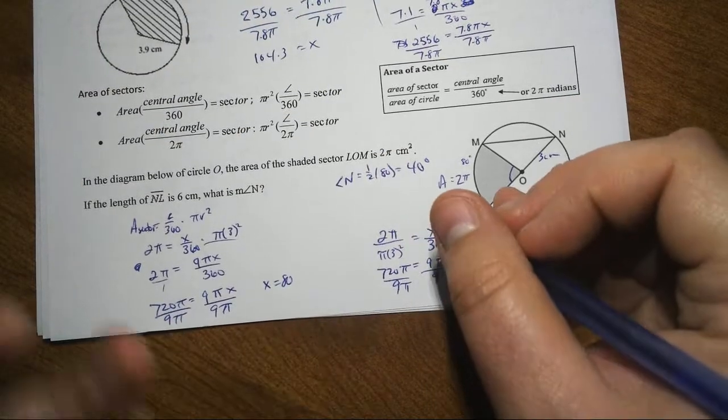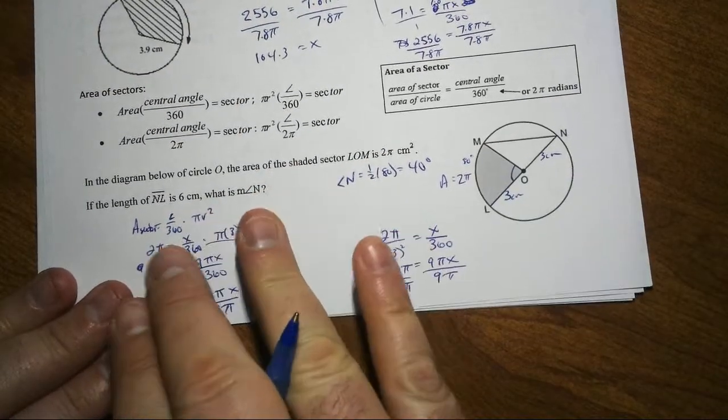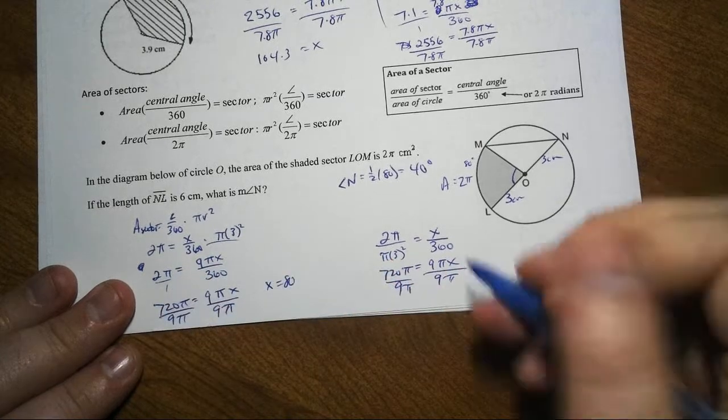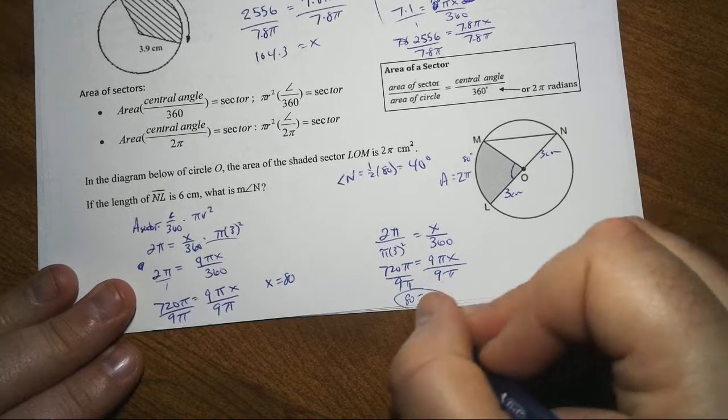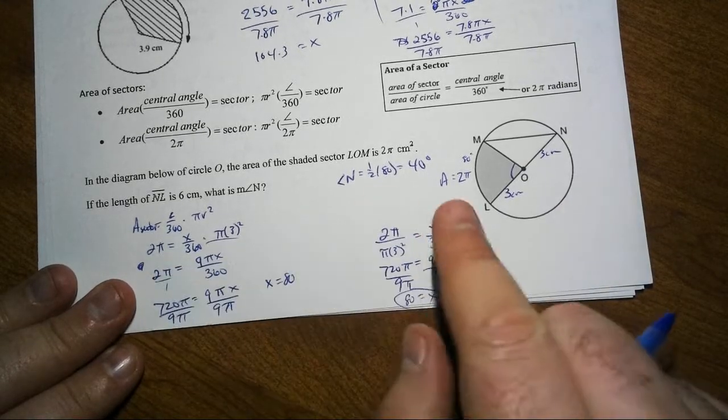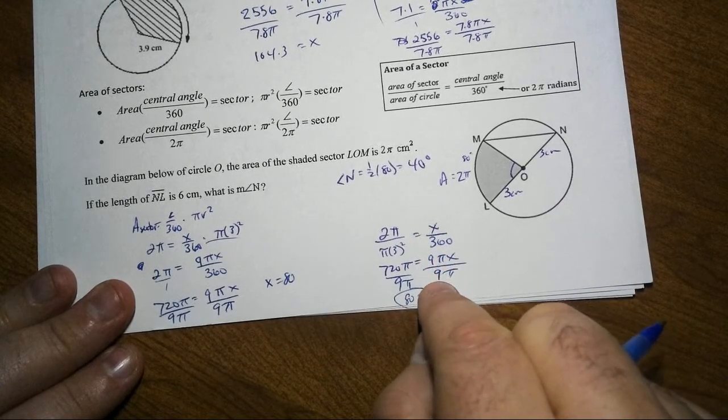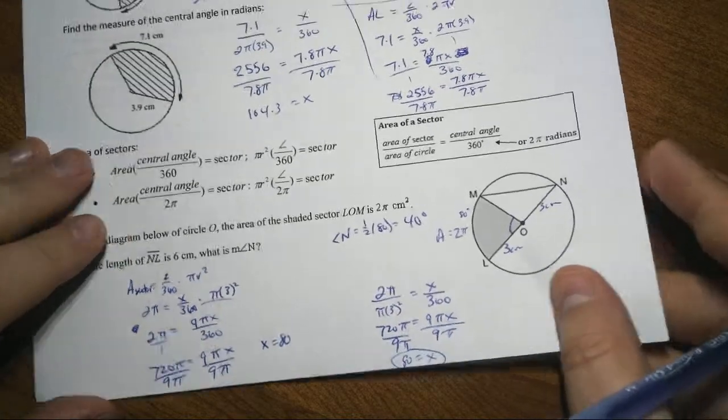It's a lot easier. But once again, this is what we did. If you like it, stick with it as you're working along today, and you're going to get the same 80 degrees here for x. So try it. If you're having trouble with this, really go back and try this one. See if it'll work for you. I think you might like it.